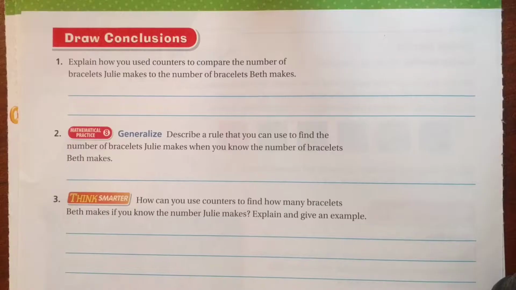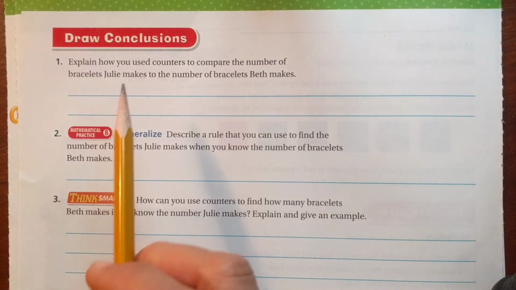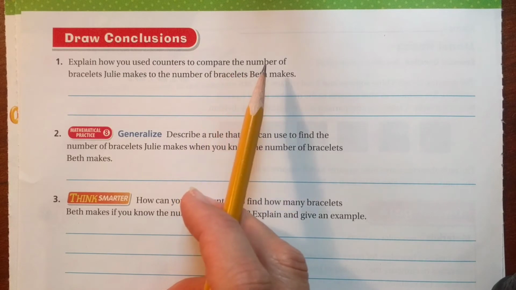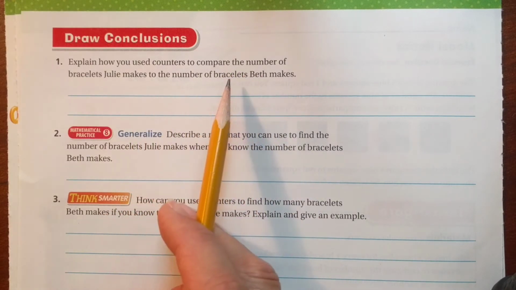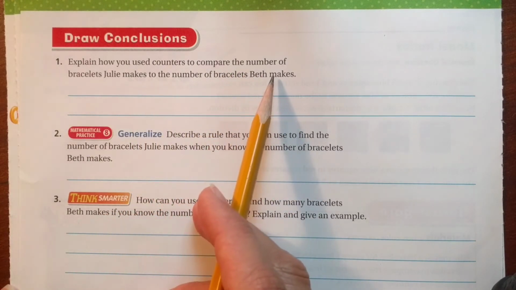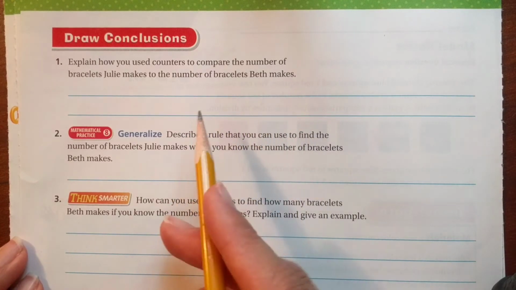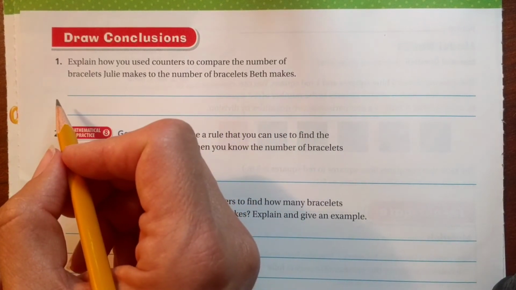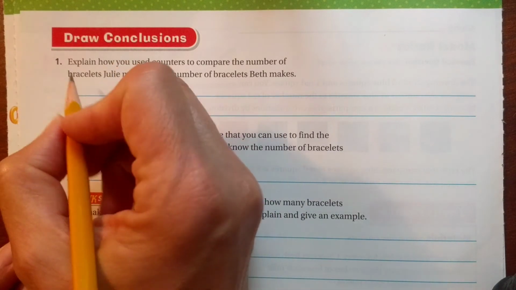Okay. On the next page, explain how you used counters to compare the number of bracelets Julie makes to the number of bracelets Beth makes. So we used red counters.